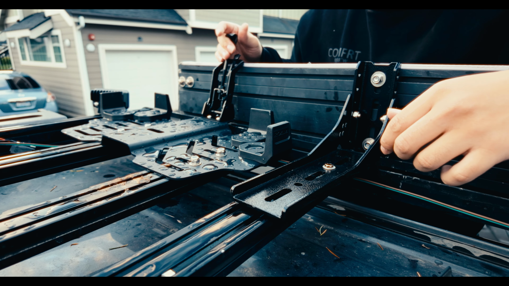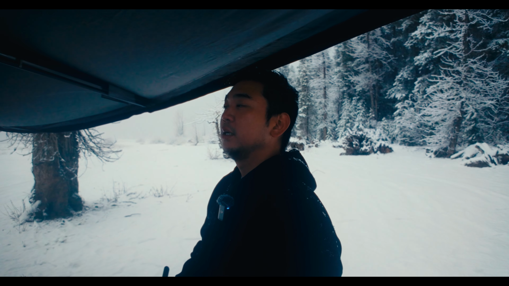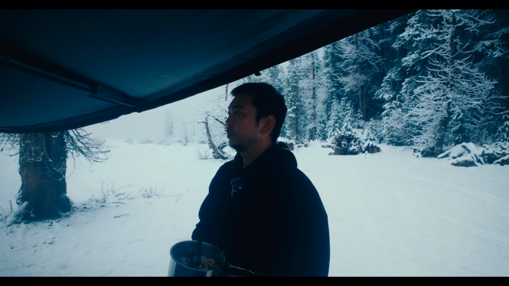Honestly, it sounds like the solution is to get rid of the awning, but when it's snowing or raining, I can be under the awning. I gotta pick my battles here, right?